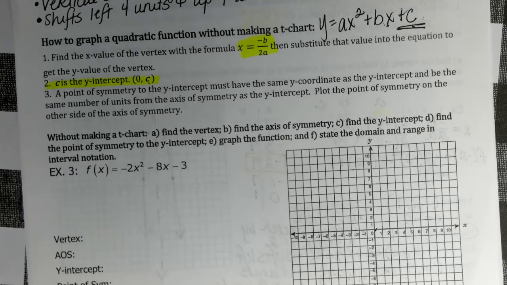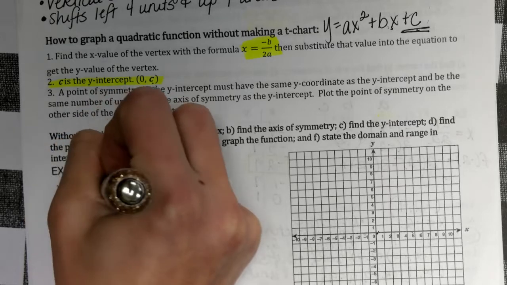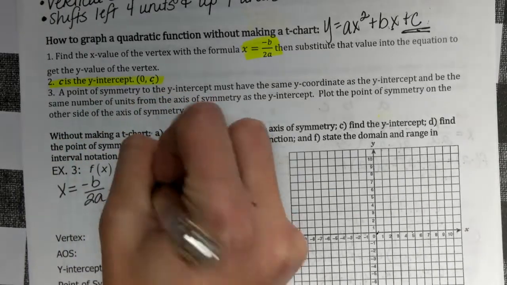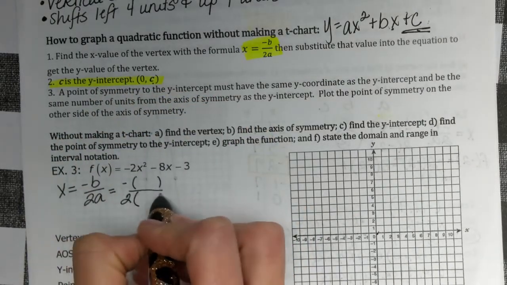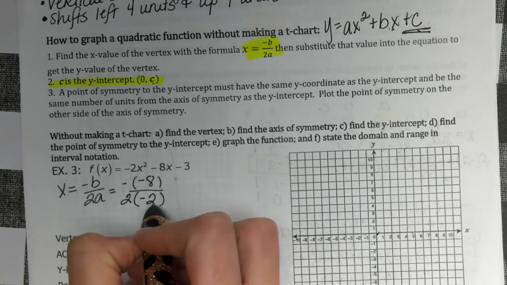Okay? So my starting negative b over 2a point, I've got what for my b value? Negative 8. And my a value? Negative 2.